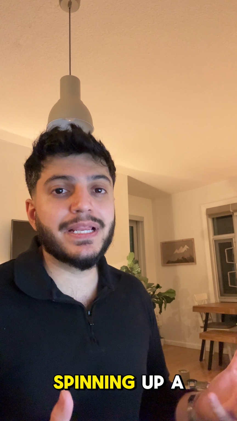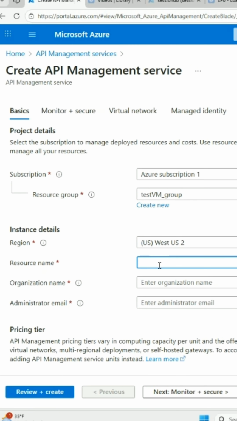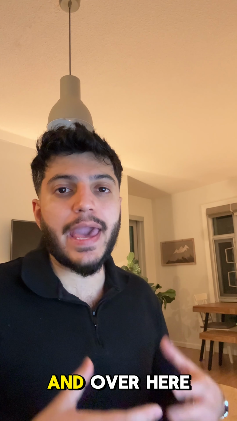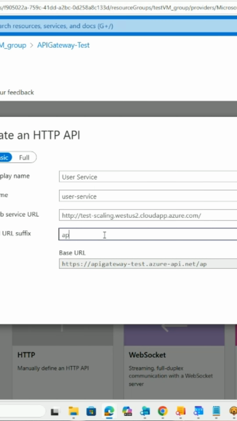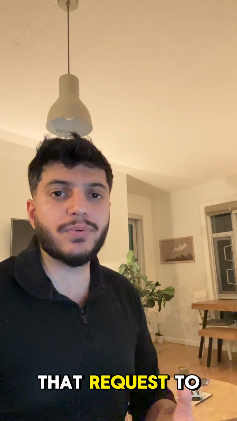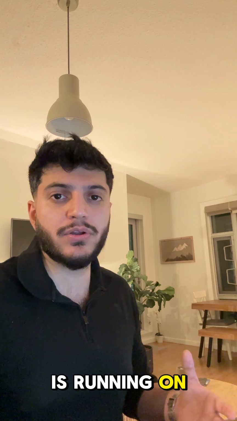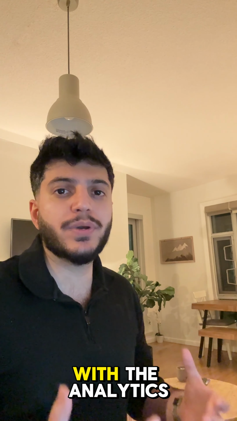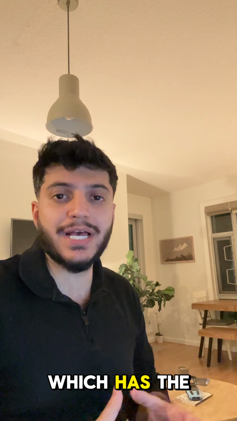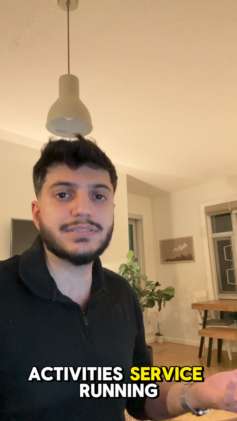Here you can see that I'm spinning up a quick API management resource on Azure. And basically this is an API gateway on Azure itself, which also does load balancing for you. And over here, I'm configuring all the endpoints that we have and indicating that if we see incoming requests that have user in it, we can route that request to whichever machine the user service is running on. And if we see a request with the analytics or activities in it, we can route that request to a different service which has the analytics or activities service running on it.